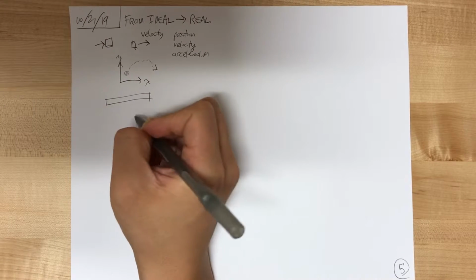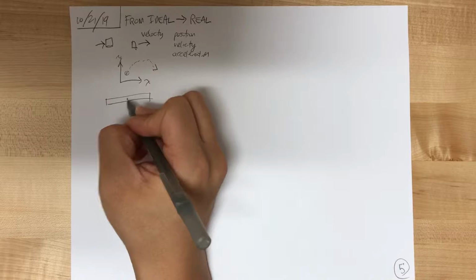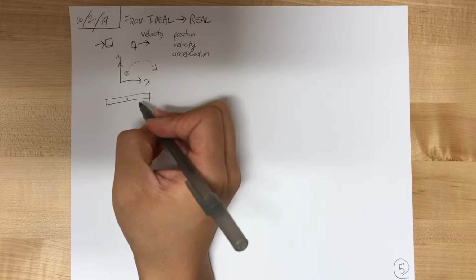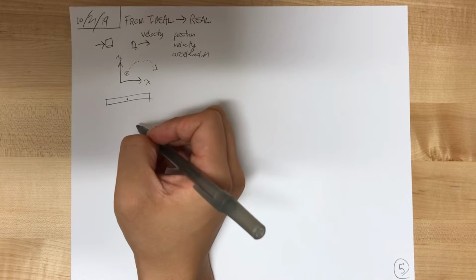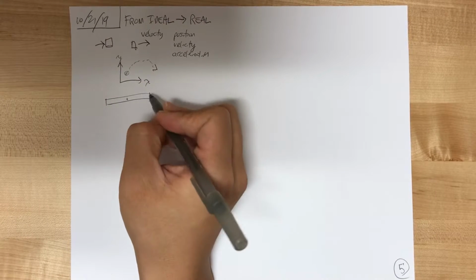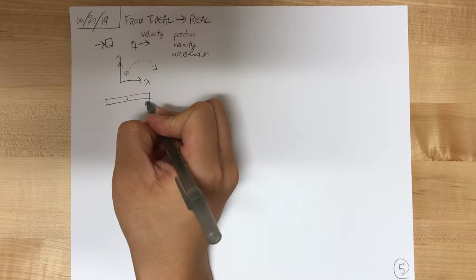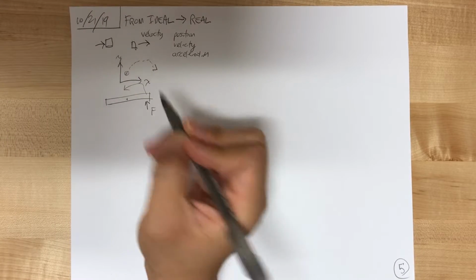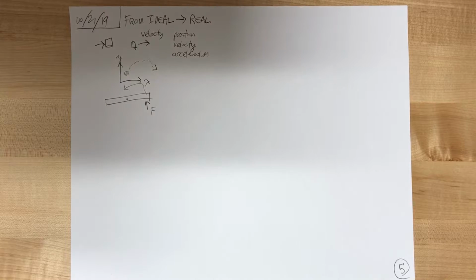a rigid body. And we say rigid because we're saying it's not going to bend. And that assumption will get loosened later. And so you have a rigid body, but now it's no longer a single point. So if you apply a force that is not at its center of mass, then it's going to rotate. And we know that intuitively.